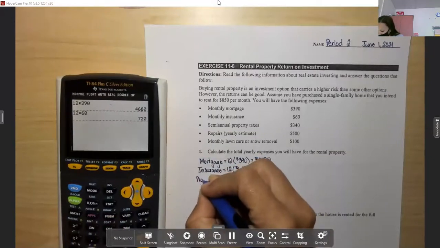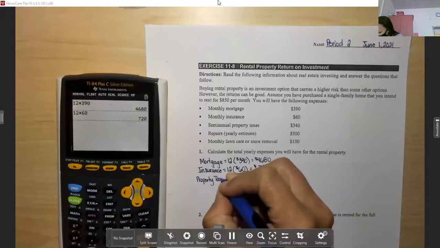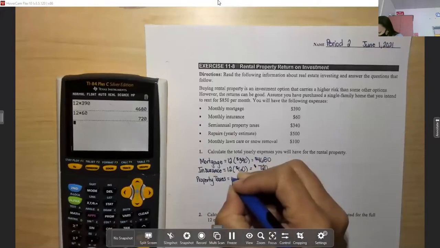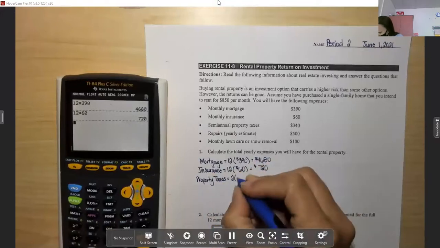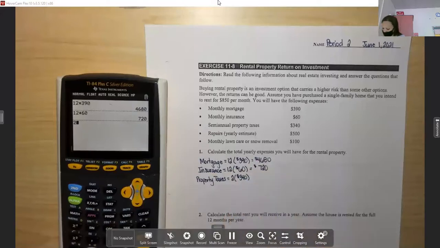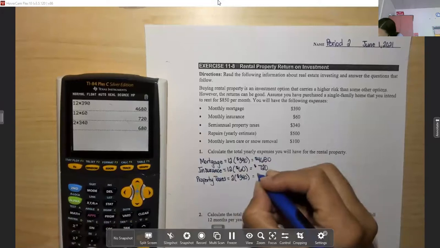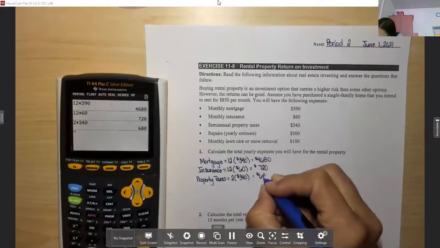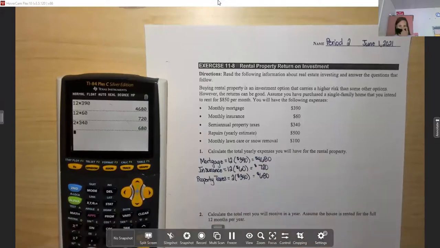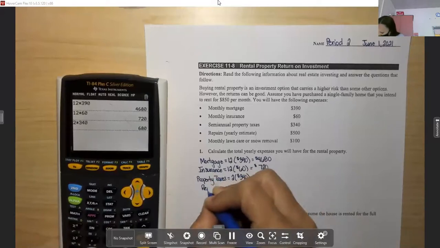Semi-annual property taxes. So semi-annual means twice a year. So 2 times 340 is going to be $680. I'm just listing everything here.